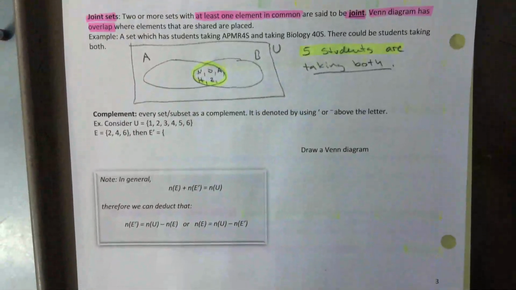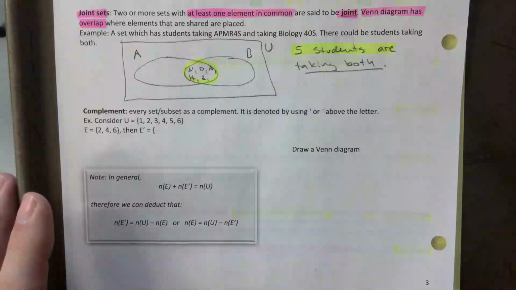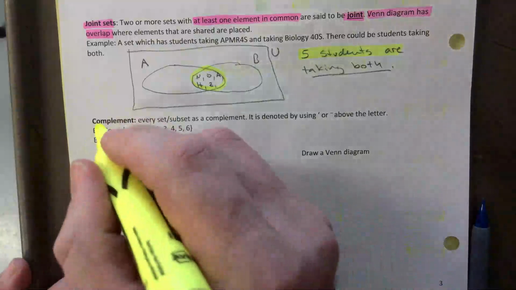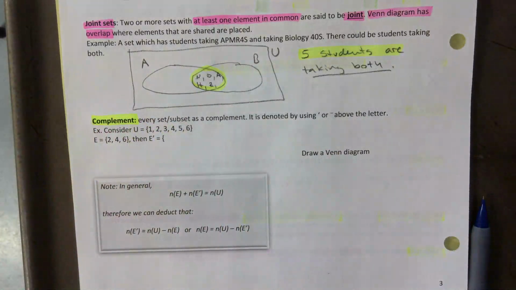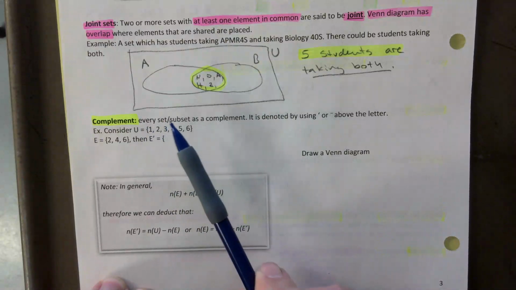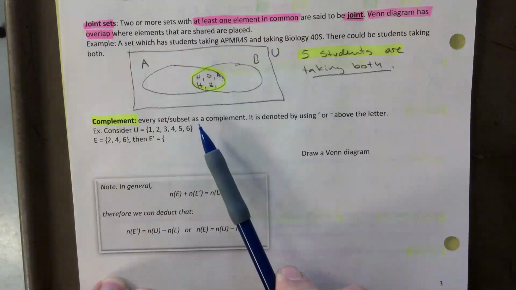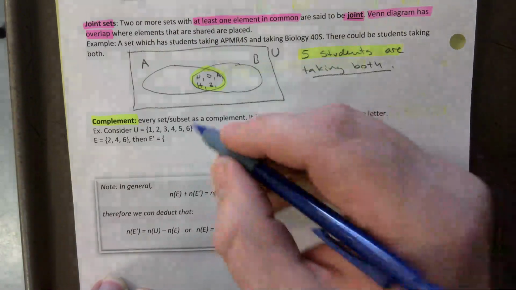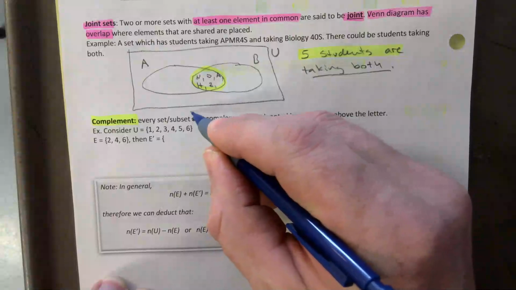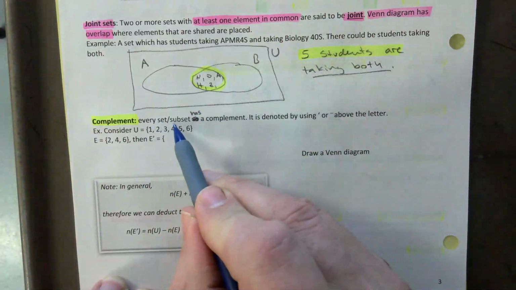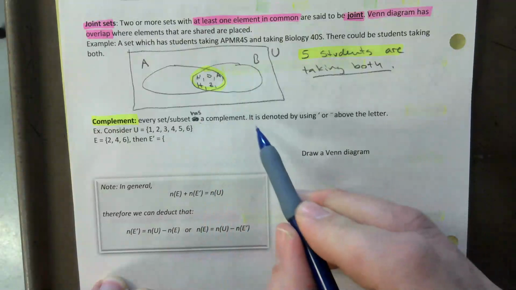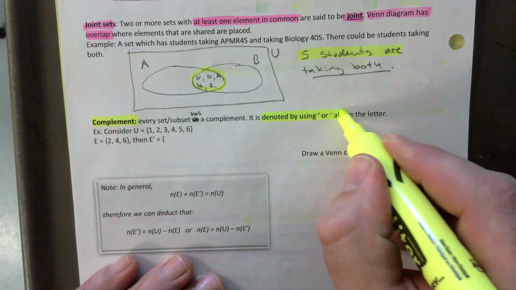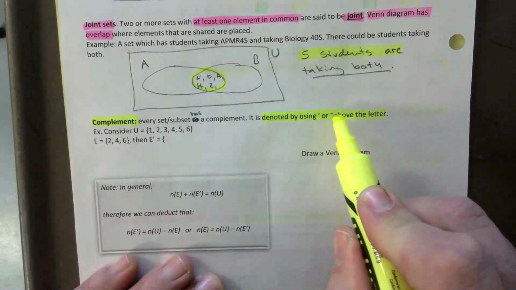Okay, we're almost done with terminology, but it's important for you to understand that. So complement, this one is very, very important. It will show up a lot. Every set or subset has a complement. I think it's supposed to say has a complement. Yes, I thought I fixed it. So I'll just go like this, otherwise it's going to get messy. Every set or subset has a complement. Watch this. It is denoted, right? The notation is either a tick or a bar above the letter.